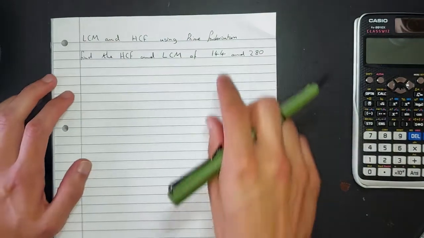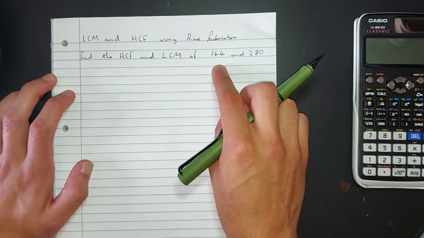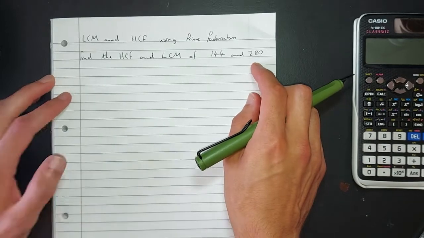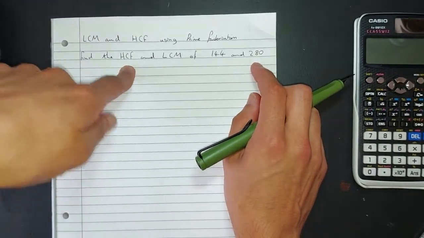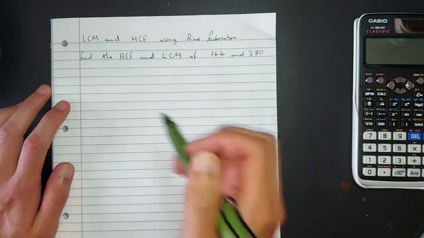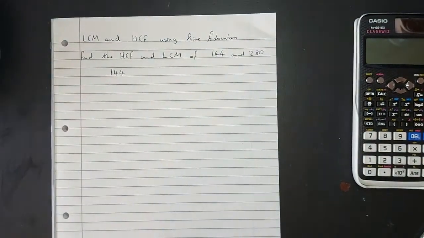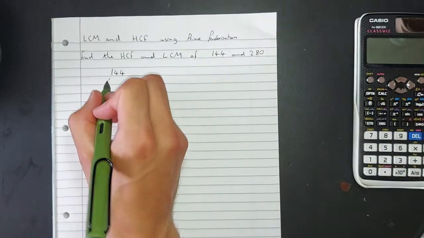The first step is to do prime factorization of our first number, 144, and prime factorization of our second number, 280. Okay, not forgetting that we're trying to find the highest common factor of both and the lowest common multiple of both. Here we go. So 144. You should be happy that is a square number. That is 12 times 12.